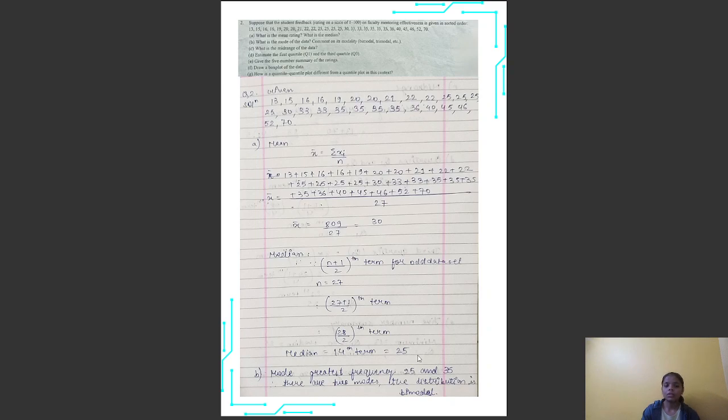Now next, to calculate the mode, as we know, mode is the most frequent data which occurs in our data set. Here, when we observe, 25 and 35 both occur an equal number of times in our data set, so our mode is 25 and 35. And this is bimodal because we have two modes.